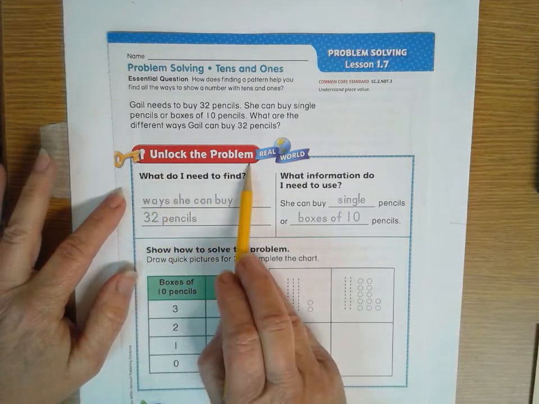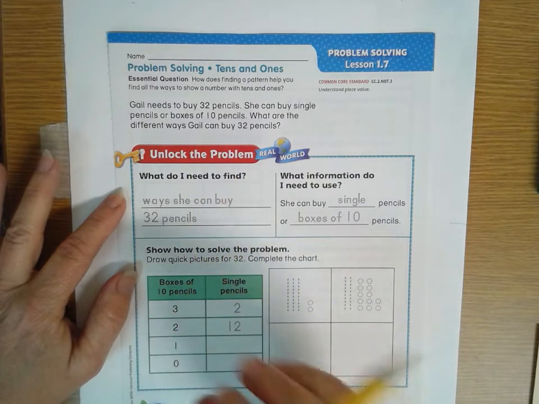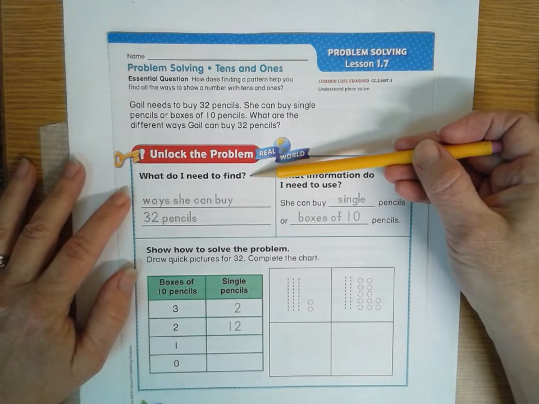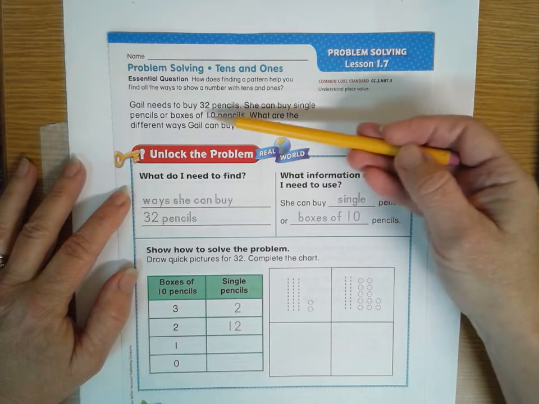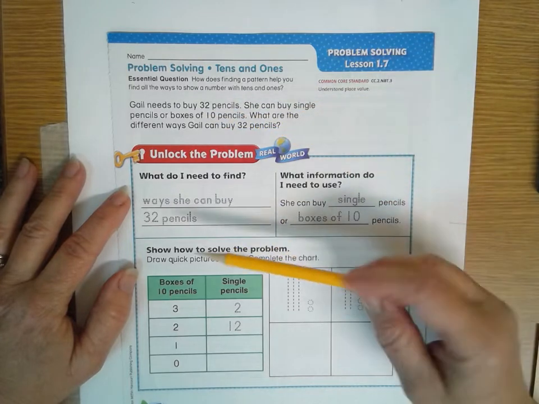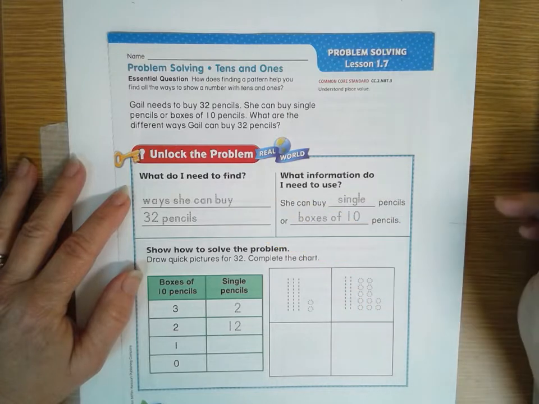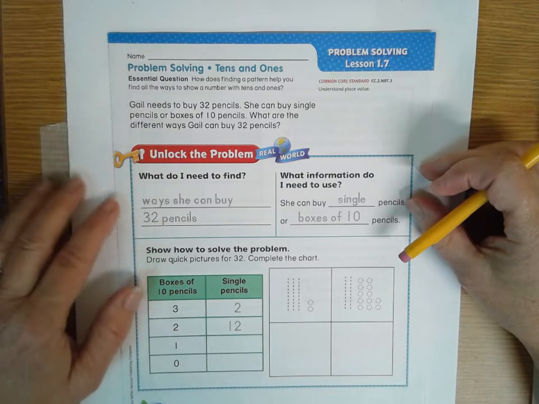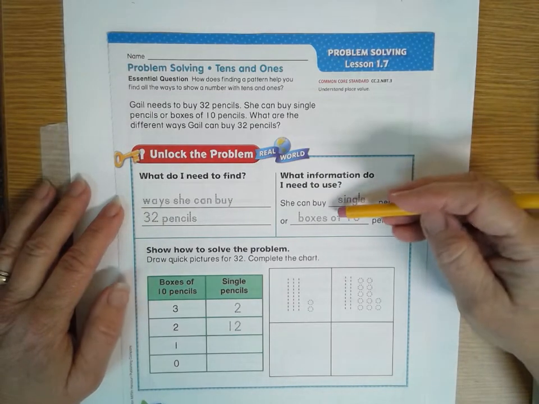It means we need to understand what it's asking us and what we already know. So, what do I need to find out? What did they ask us? What are the different ways Gail can buy 32 pencils? So we need to find ways she can buy 32 pencils. So what information do I need to use? Well, in our problem, it told us she can buy single pencils or boxes of 10 pencils.